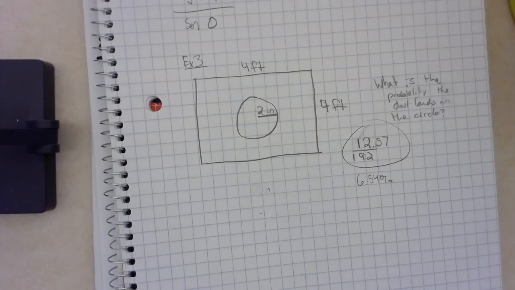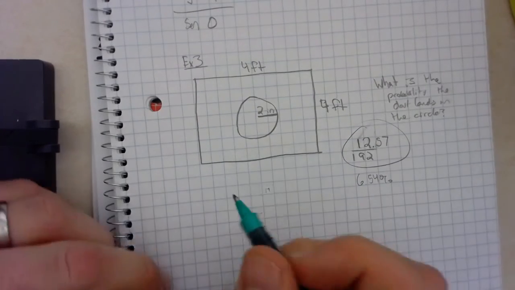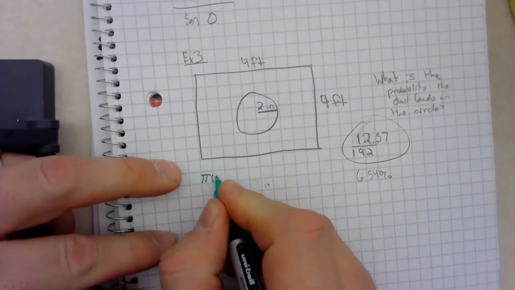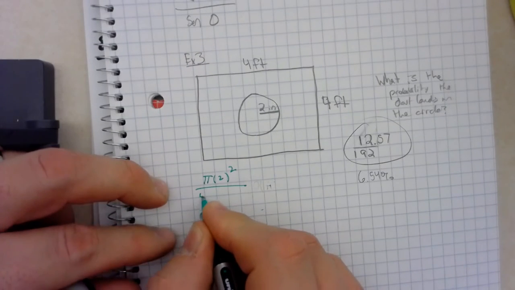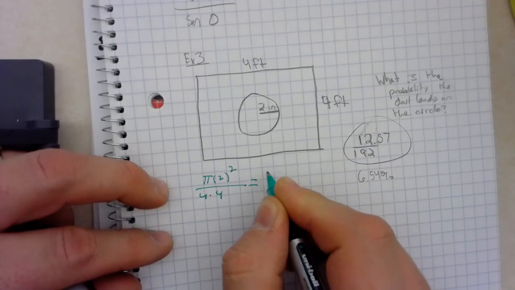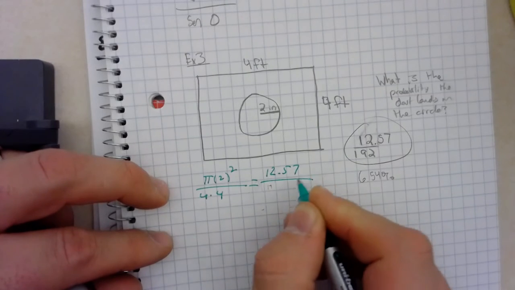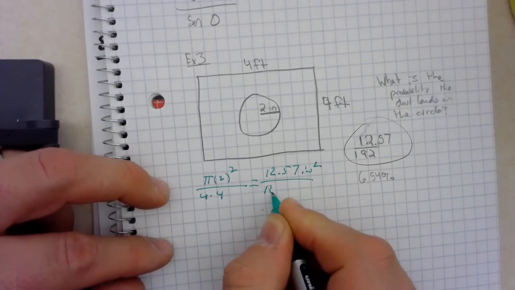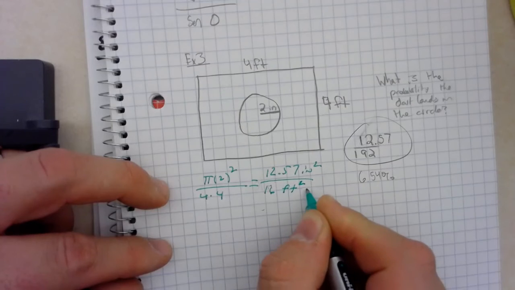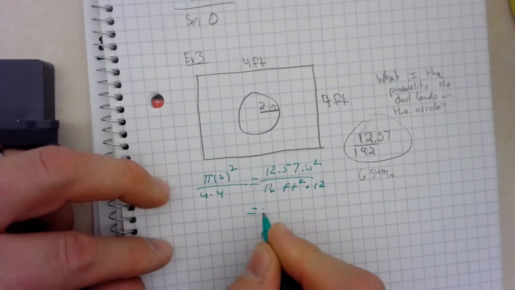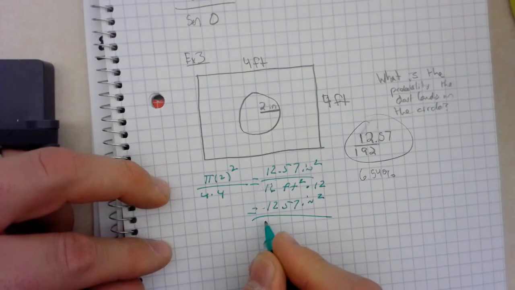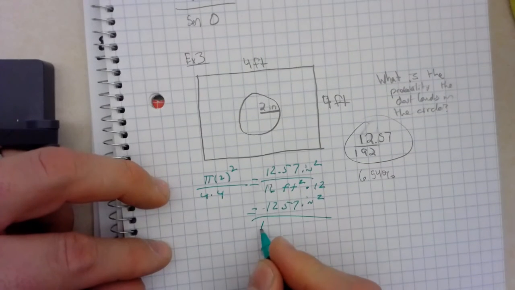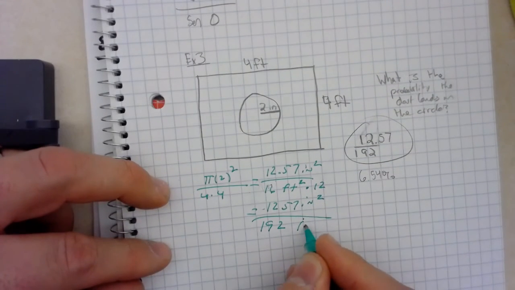Can I show a little bit of work here? So here's what he did. He said, okay, pi times the radius squared divided by 4 times 4. So we got 12.57 inches squared over 16 feet squared. And then he multiplied this by 12 to get 1257 inches squared, divided by, what is that, 192? Yeah, 192 inches squared. Where's the error?